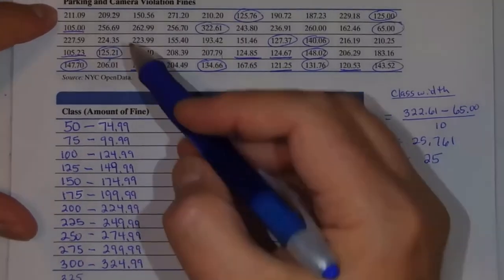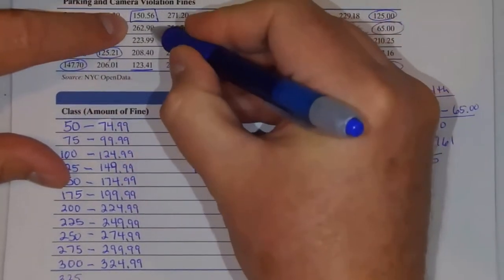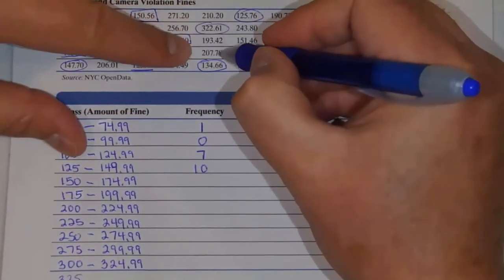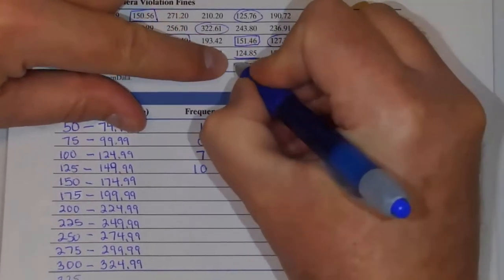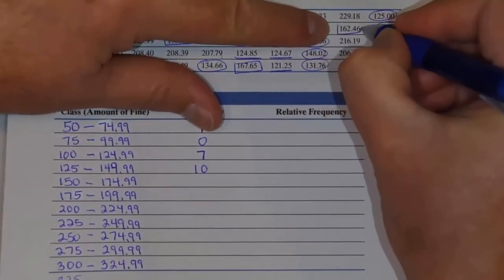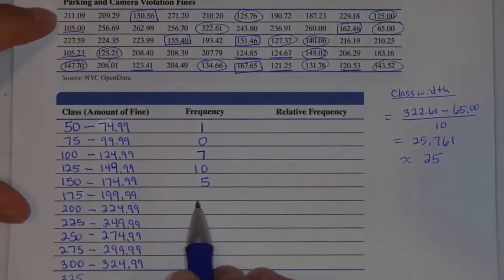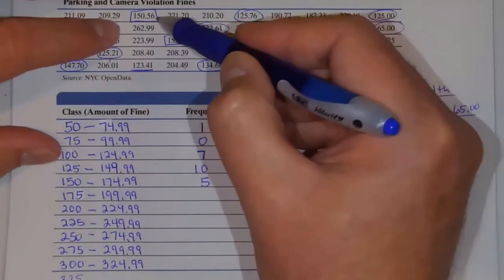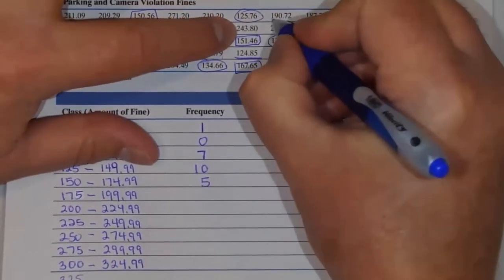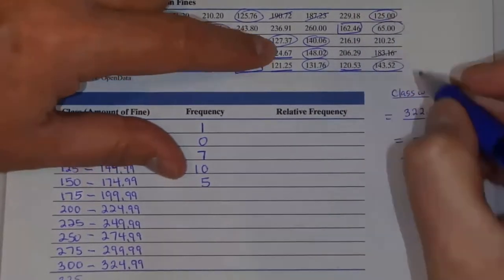So 150 to 174.99. So here we go. Here's 1, 2, 3, 4, 5, and I think that's it. 175 to 199. There's 1. I'm going to put a slash through it. There's 1, 2, 3, 4.